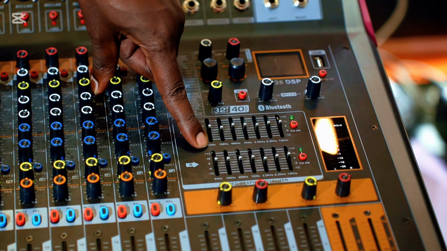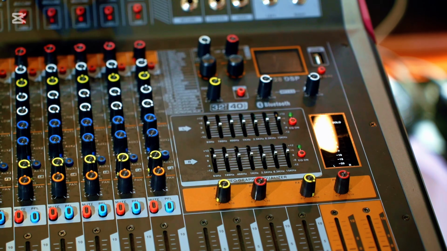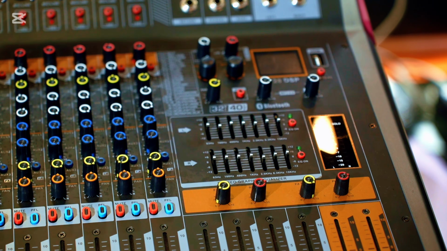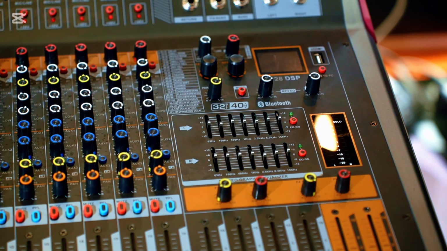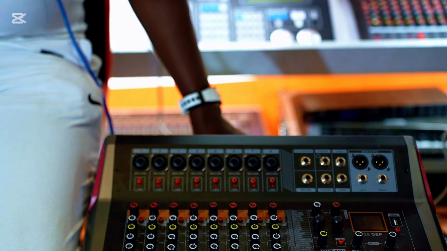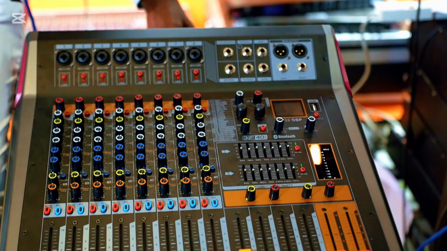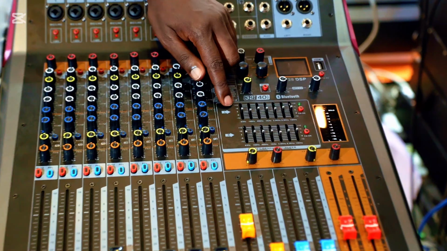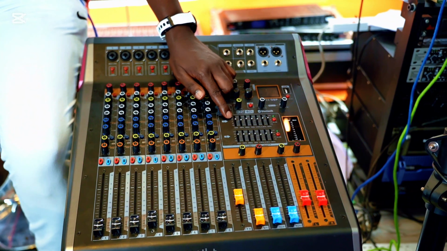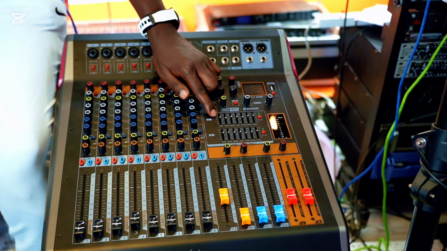So that means there are so many frequencies that you miss out if you're going to use the powered mixer as a source of output. Even if you have a low speaker or a bass speaker coming out from the power itself, you're still going to miss a lot of frequencies that you get from the equalizer.